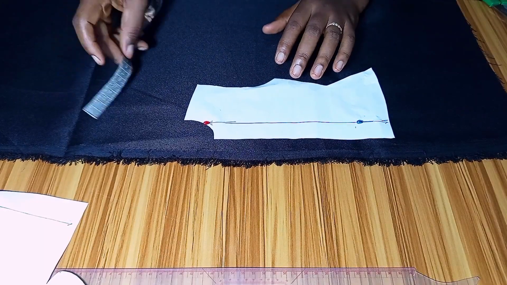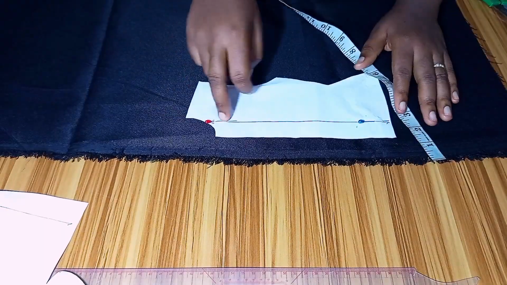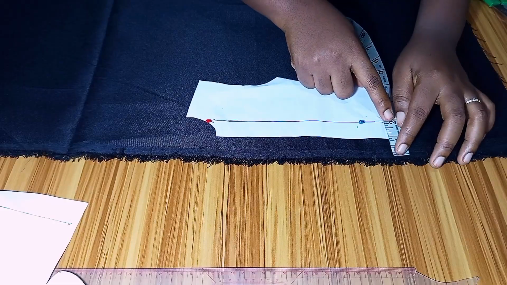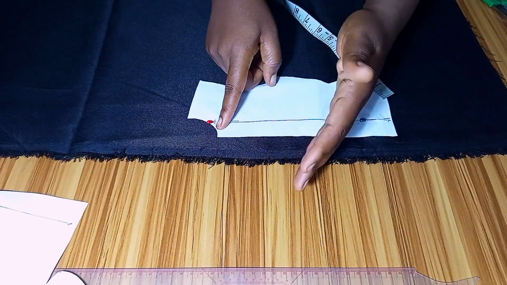It runs parallel. Parallel means equidistant. It means it's the same distance at the beginning and at the end of your arrow. You go back there and measure and make sure you have the same amount of distance.